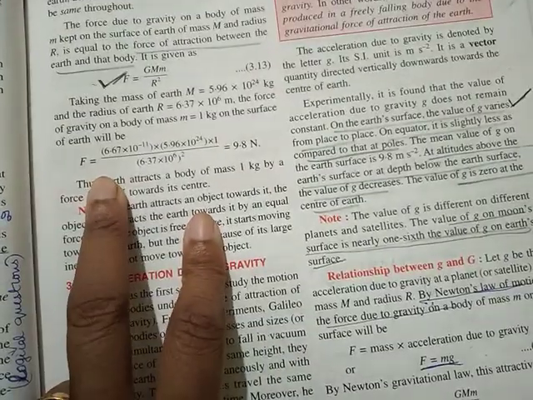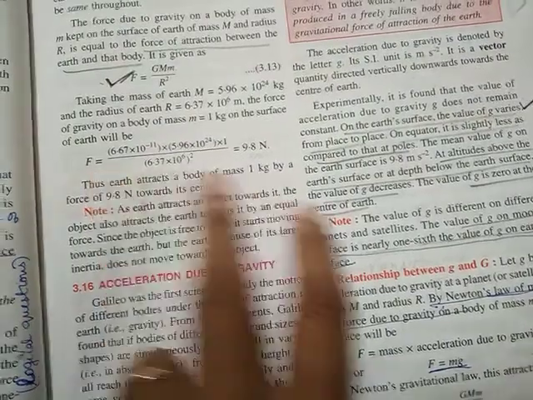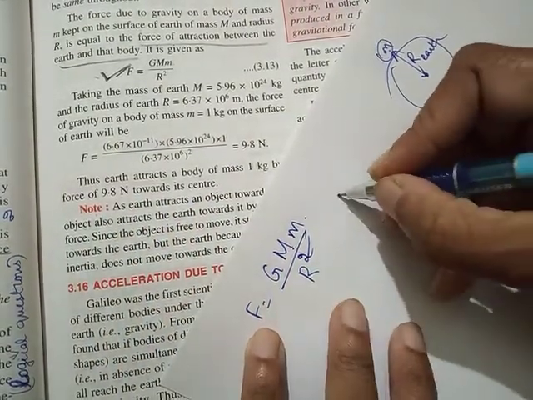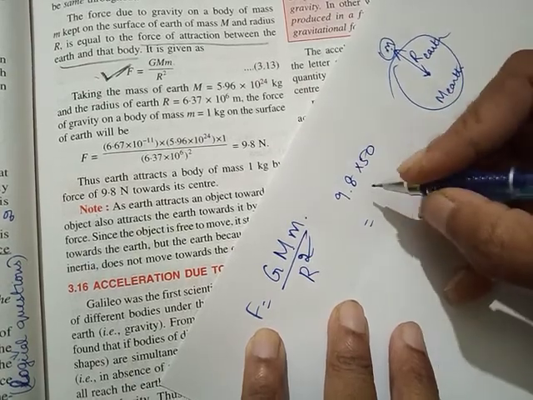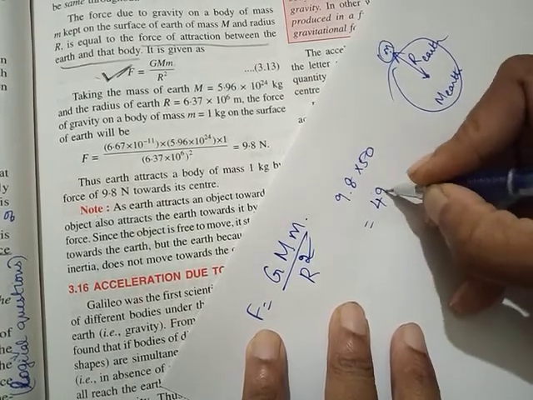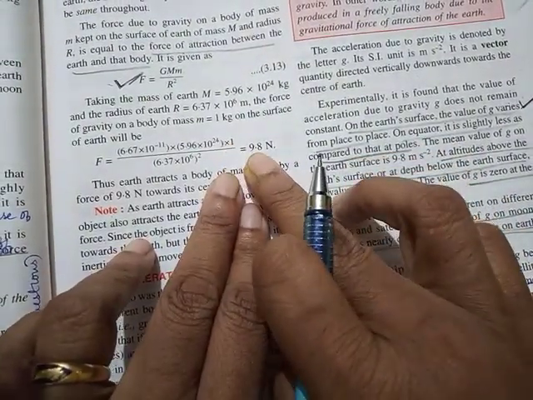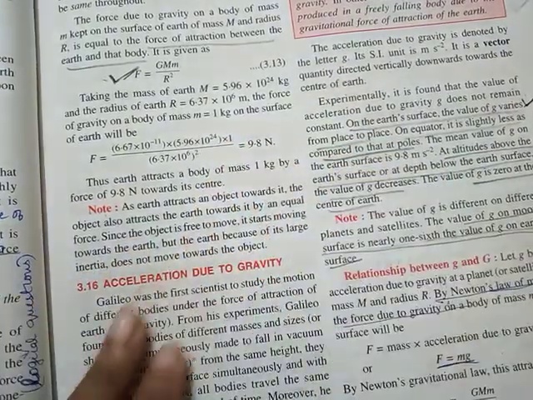And if you take a mass of 1 kg, then this force comes out to be 9.8 Newton. In the derivation that I did, we took the mass as 50 kg, so we got 490 Newton. Are you able to see the difference? They have taken 1 kg, so they got 9.8 Newton. If you take 50 kg here, you will get 490 Newton here.